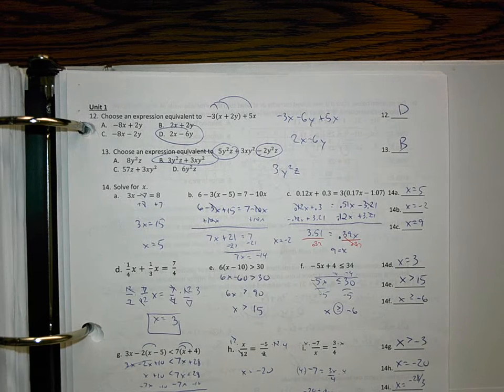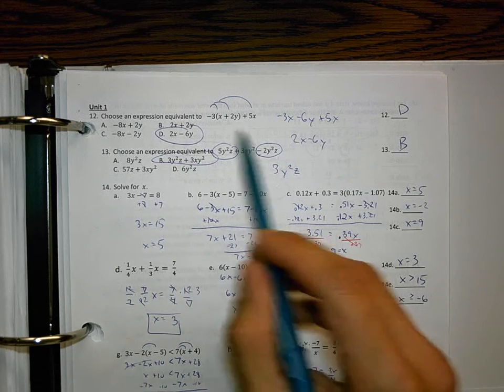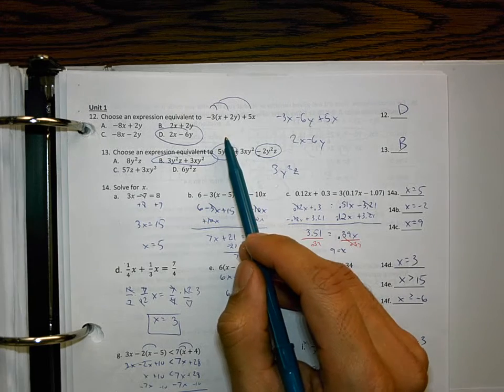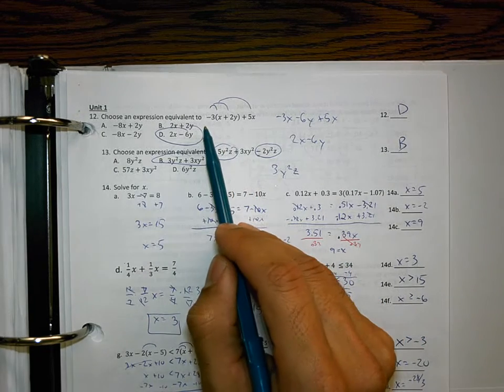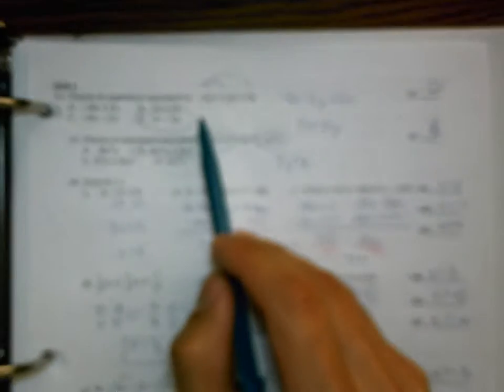What I want to highlight is a few things from the Unit 1 packet that I saw as I was going around watching some of you do these problems. I saw some of you make some small mistakes, and so this is what I want to highlight. If you're doing a problem like number 12, I'll zoom in on it.